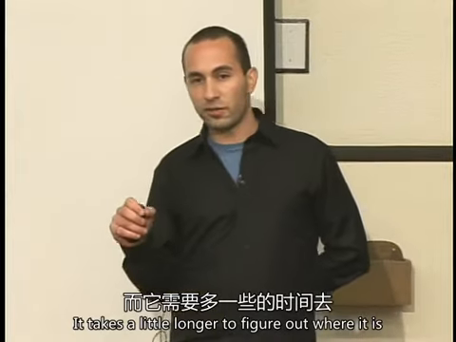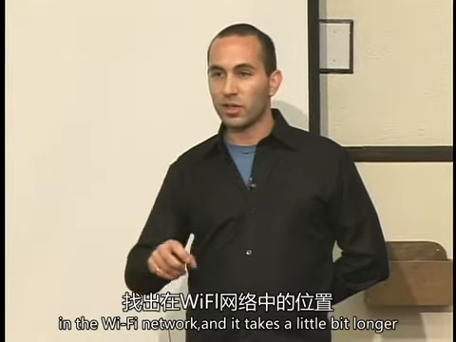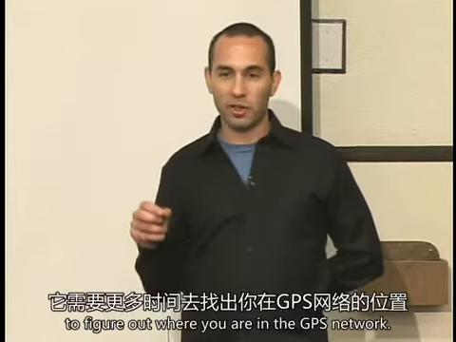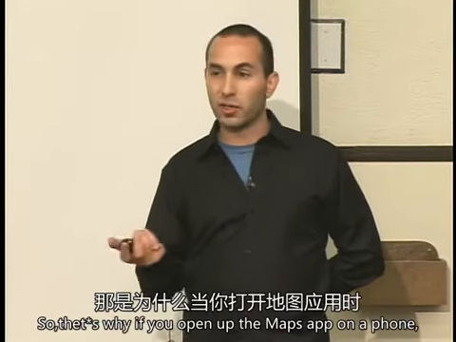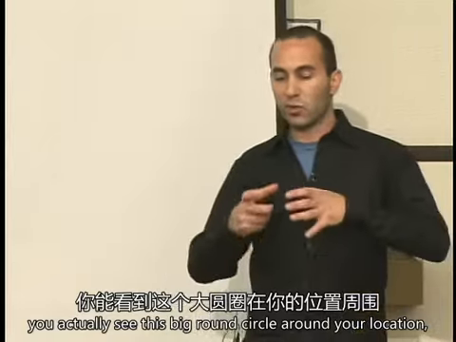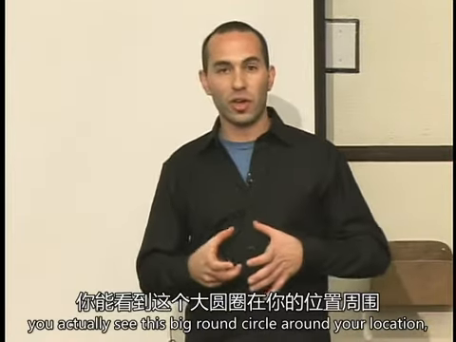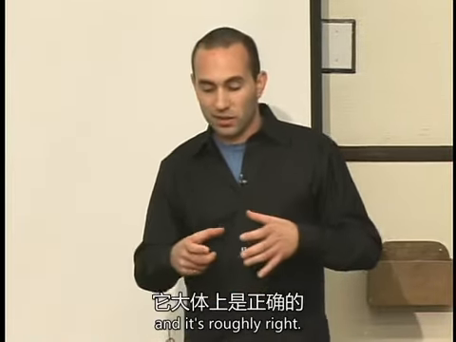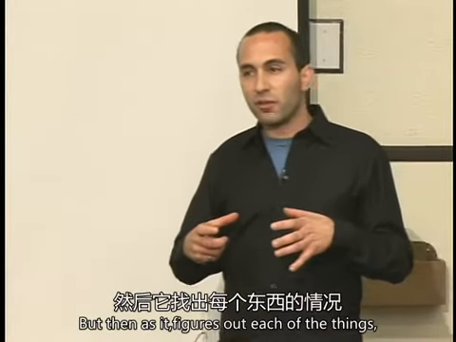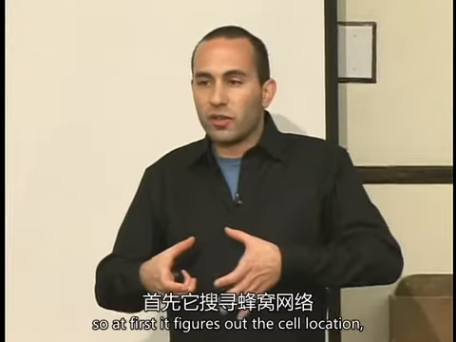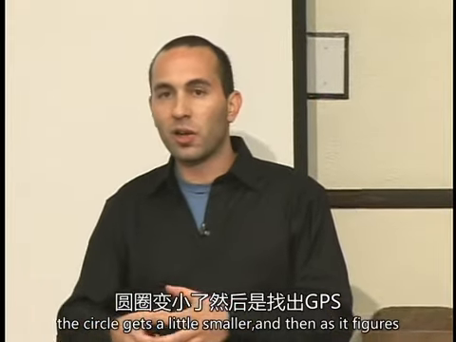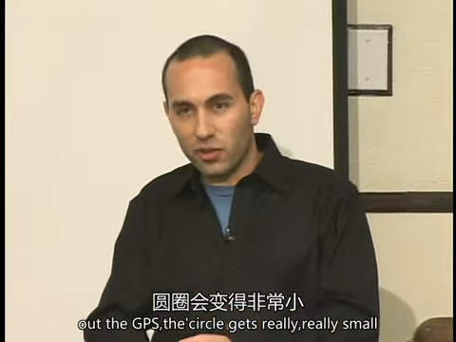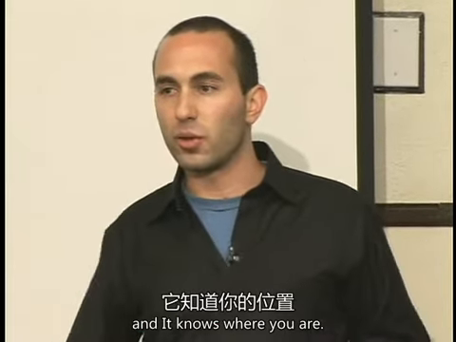It takes a little longer to figure out where it is in the Wi-Fi network, and a little bit longer to figure out where you are with GPS. That's why if you open up the Maps app on a phone, you see this big round circle around your location, and it's roughly right. Then as it figures out each of the things, at first the cell location, then the Wi-Fi, the circle gets a little smaller, and then as it figures out the GPS, the circle gets really, really small, and it knows where you are.